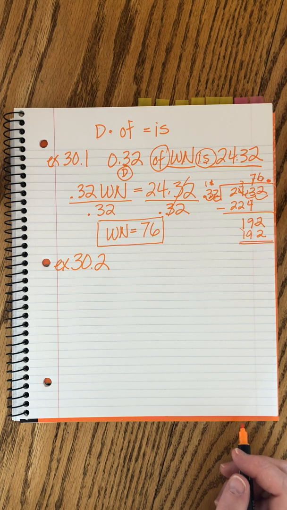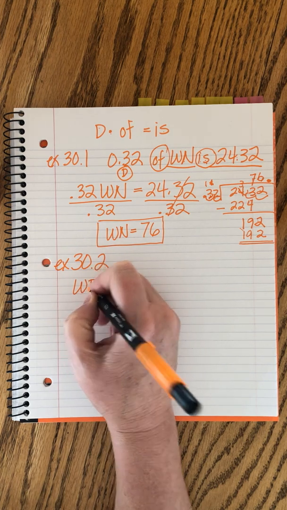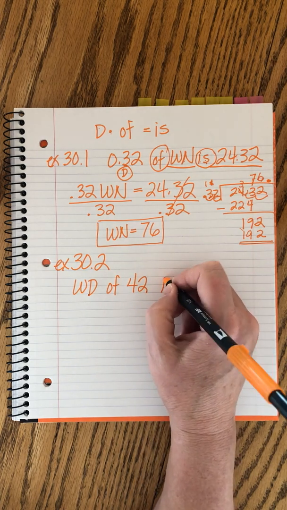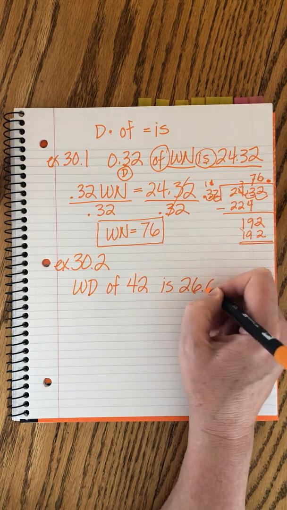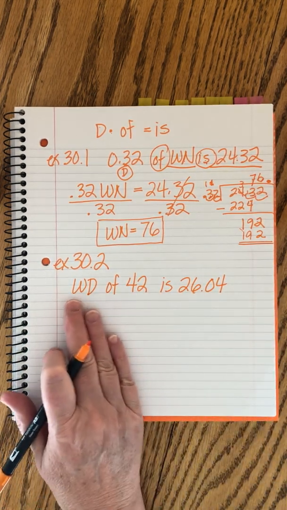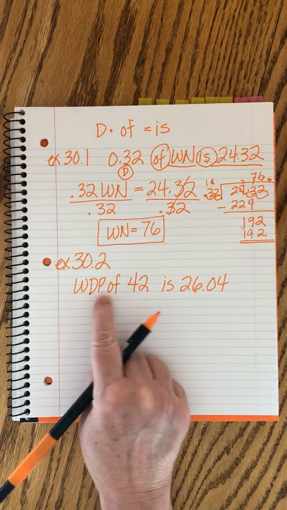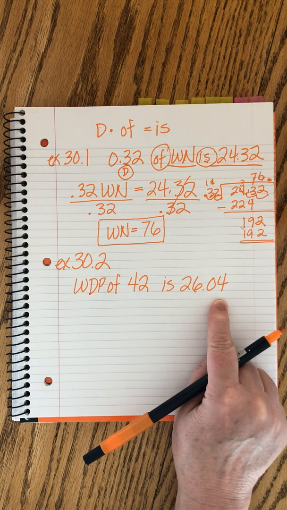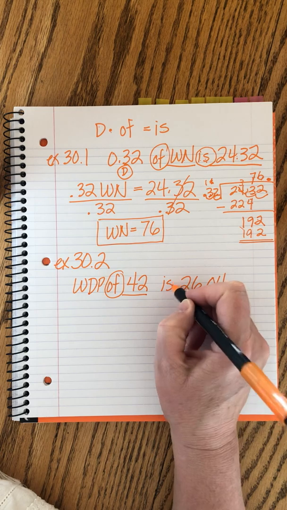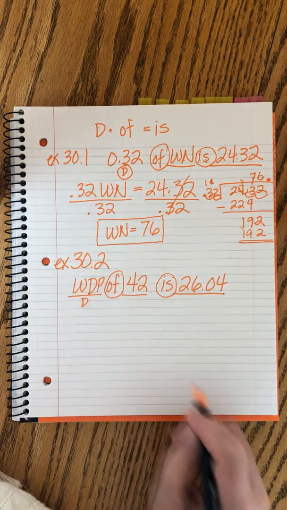Okay, what decimal part, we can write that as what decimal of 42 is 26.04? That's the question John asks us. What decimal part, I guess I could put a P there. What decimal part of 42 is 26.04? Okay, so here's our of number. Here's our is number. And so this must be the mystery, right?